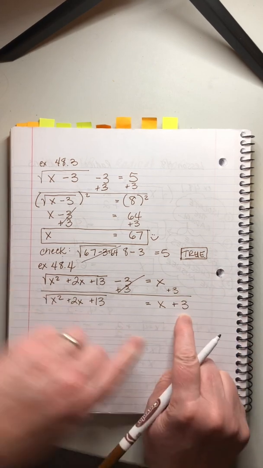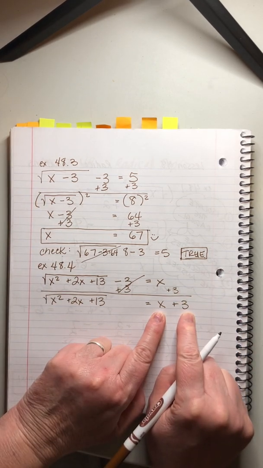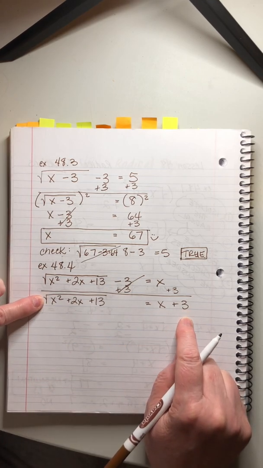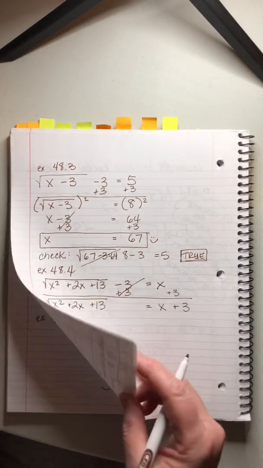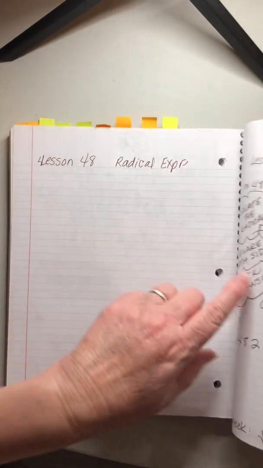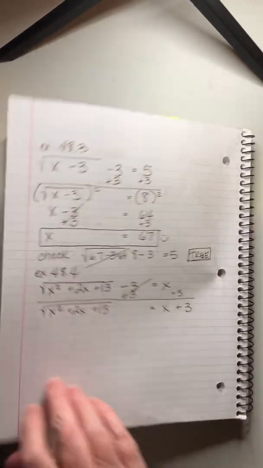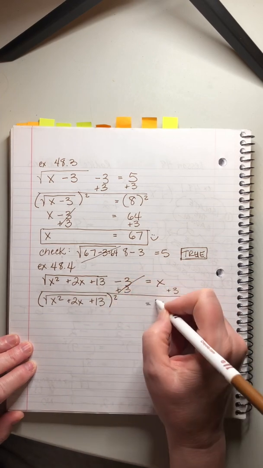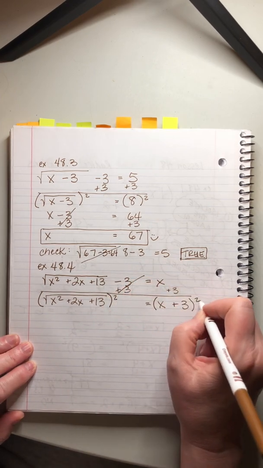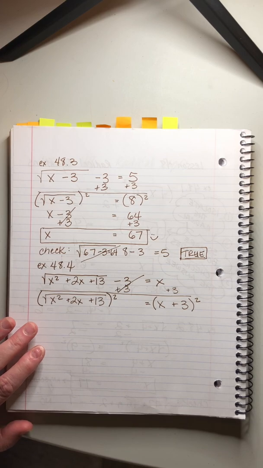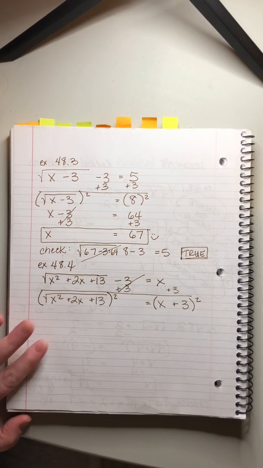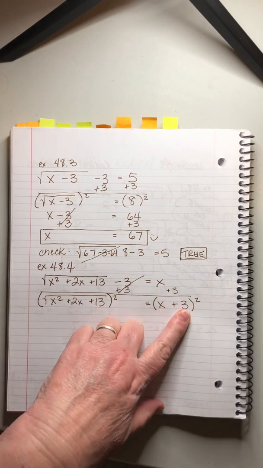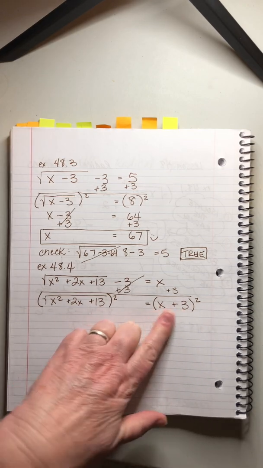Notice that we have x plus 3 over here now. That's weird. Okay. Now where's my list? Can you see it? Square both sides. Okay, that's the same. But look what we have to do. We have to square it as a binomial. We can't just do x squared plus 9. We got to take these kids to the dance.